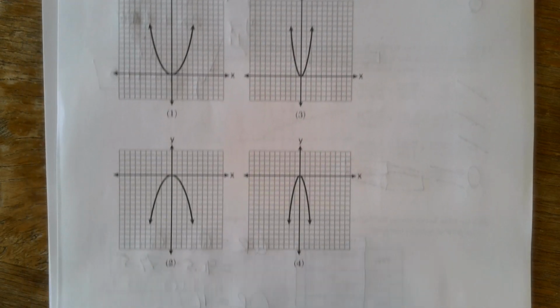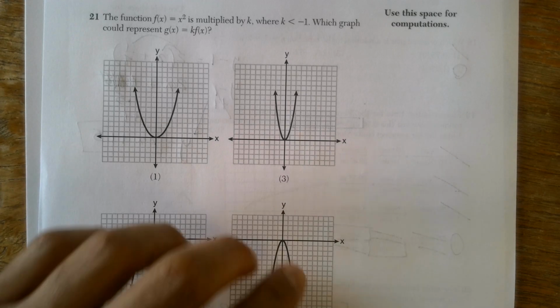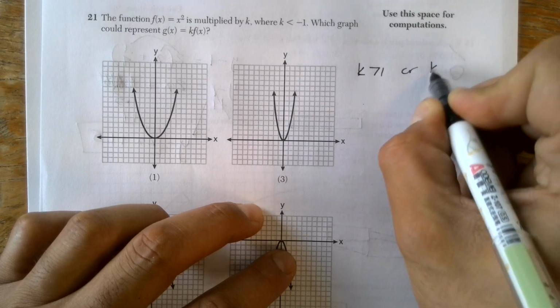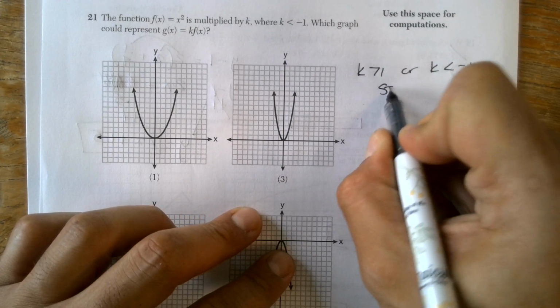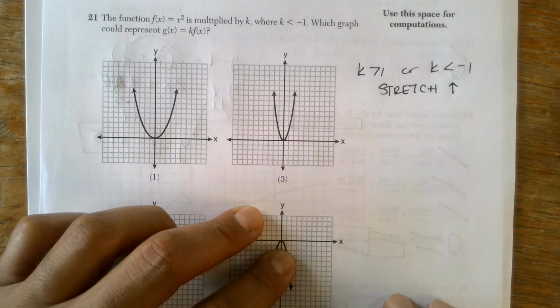So with question 21, it's a little bit different. I'm going to give you some information real quick. When you have k greater than 1 or k is less than -1, your graph is going to stretch vertically and become narrower. So if we have k greater than 1 or k is less than -1, we're going to stretch vertically. So we're going to stretch up or vertically.